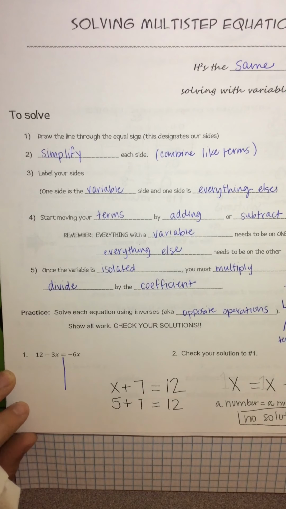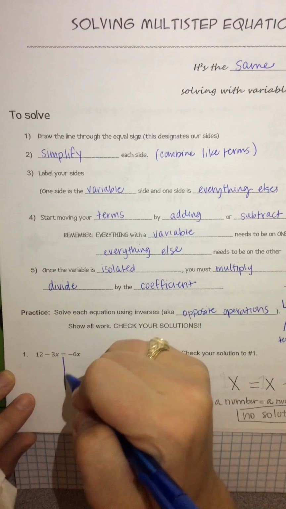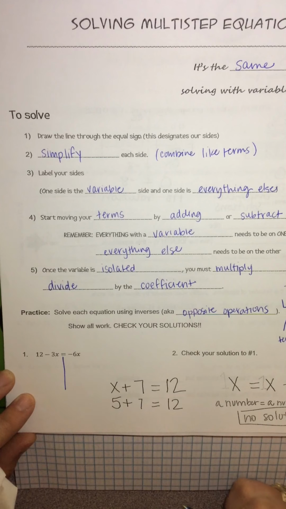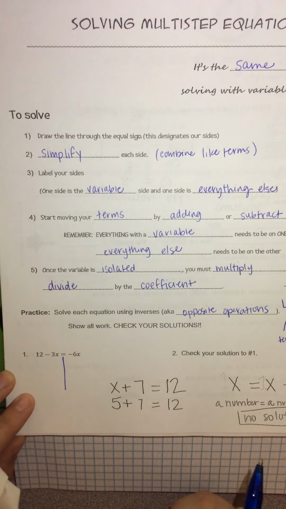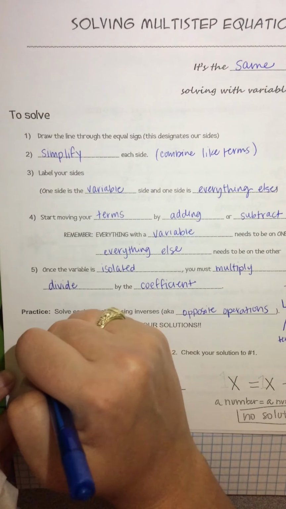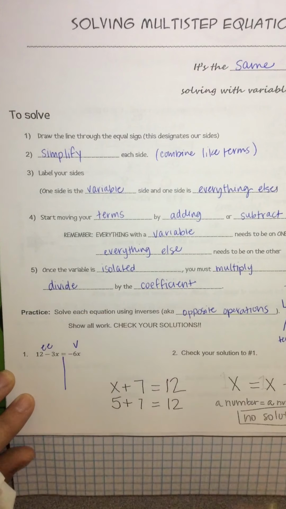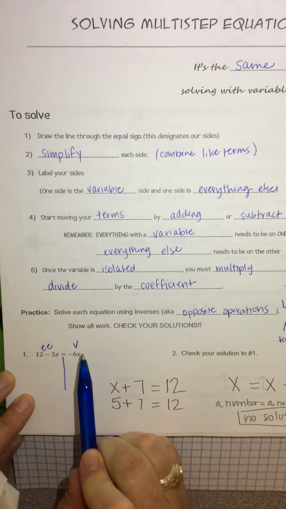Okay, so here we go. We've got our line drawn to keep everything organized. Okay, we're going to move over our variables to the same side. It just depends on which side you want your variables to be. I'm going to put everything else on this side and my variable on this side. So that's what my E is, everything else and variable.